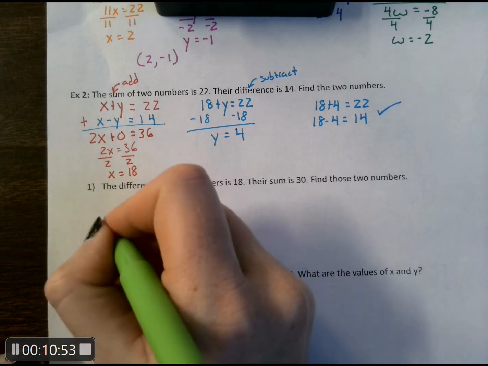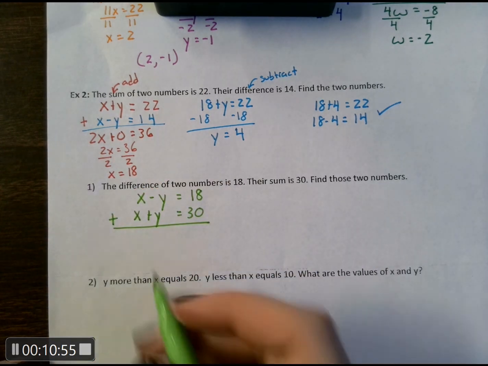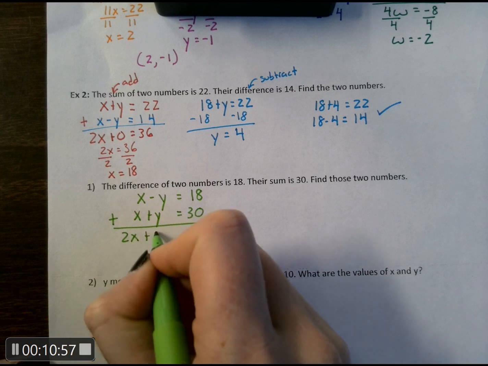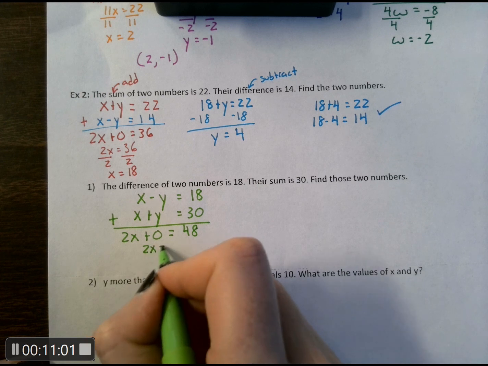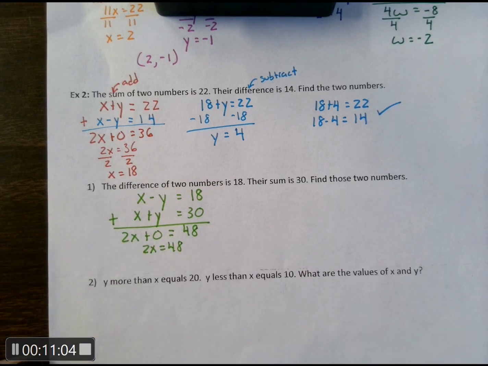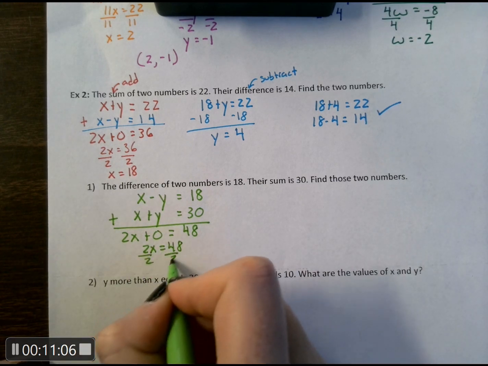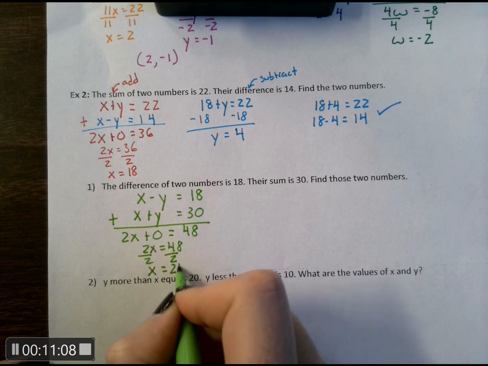Alright, so we can just go right on ahead and add these guys. So we get 2x plus 0 equals 48. 2x equals 48. Divide by 2, so x equals 24.